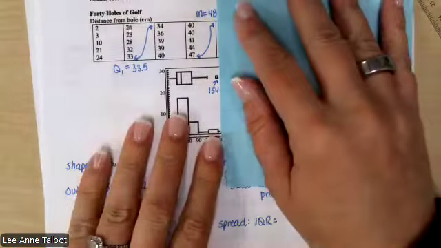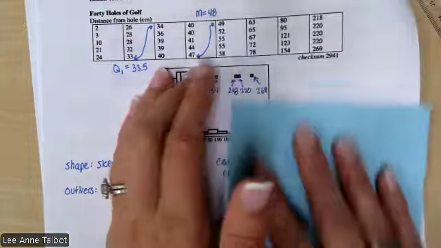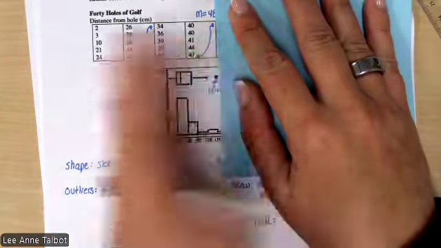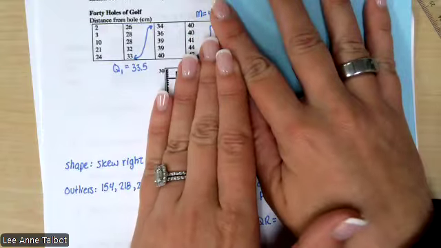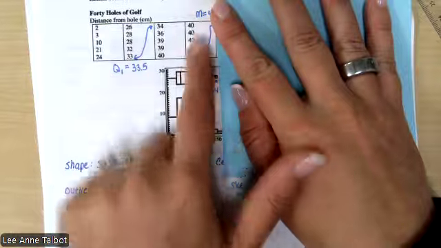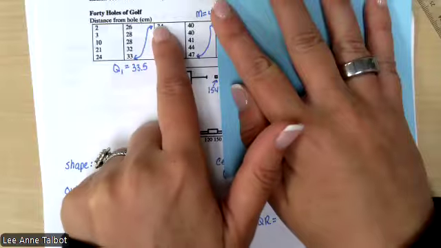Okay, so what you do when you're finding the quartiles is you just say, okay, I'm only gonna look at the bottom half of the numbers and everything below the median. How many numbers are there? 20. So I have to break it up into two groups of 10 and 10. And it would be in between the 10th and 11th.